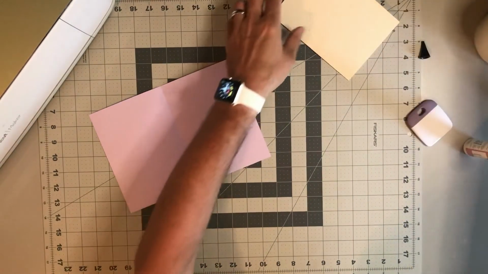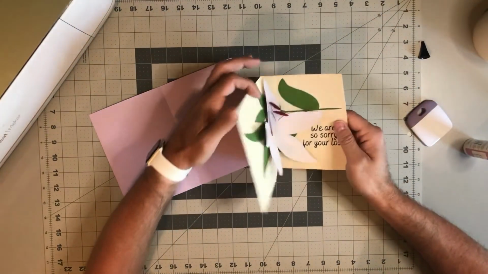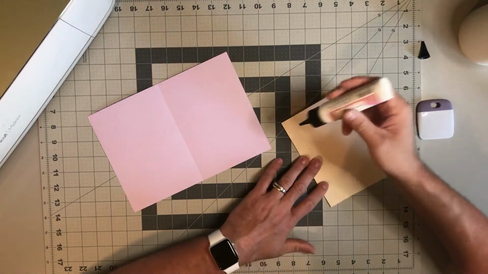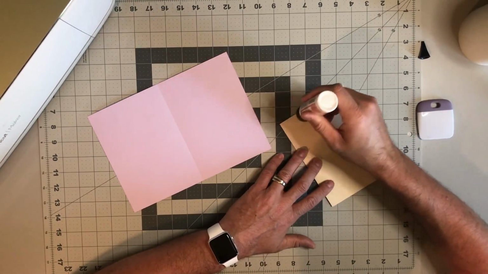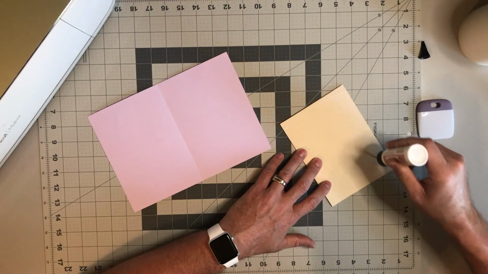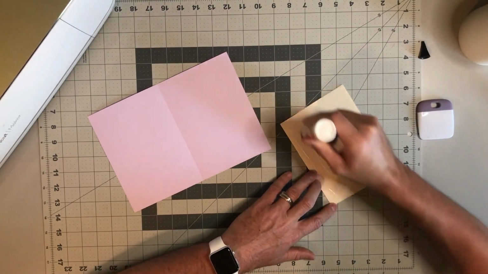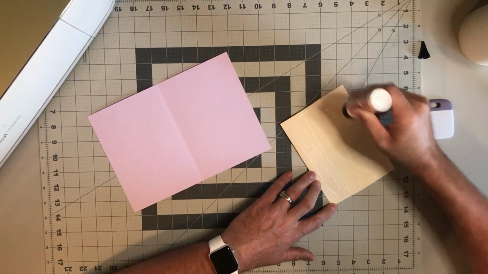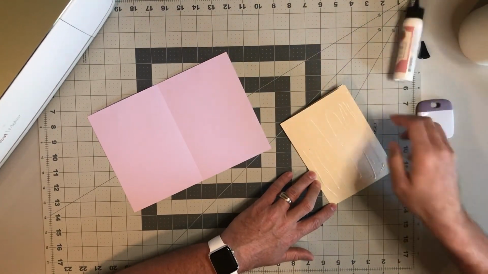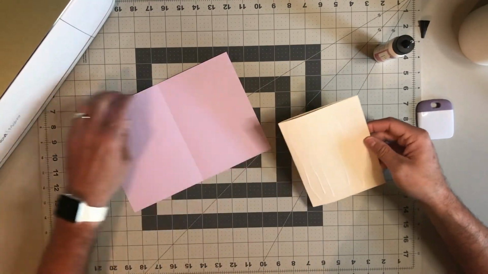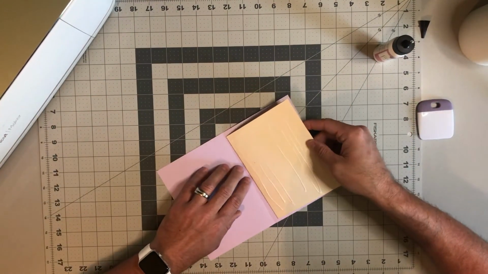And now we're ready to adhere the inner layer and the outer layer of the card. I always do one side at a time. So just apply it along the edge. My glue is running out a little bit, that's why I'm doing so many passes. Whoops. Line up the fold lines.